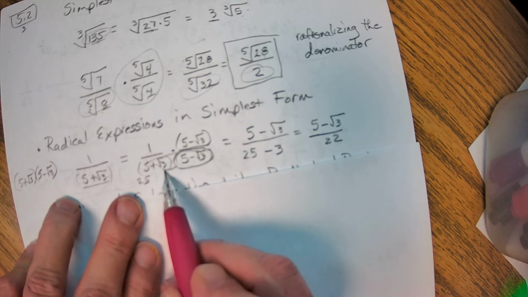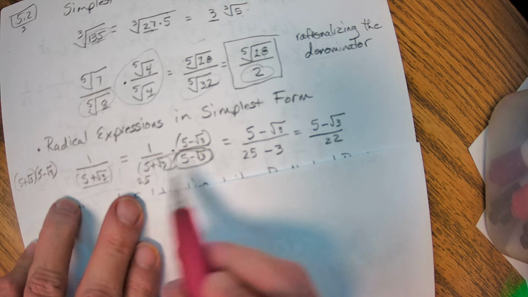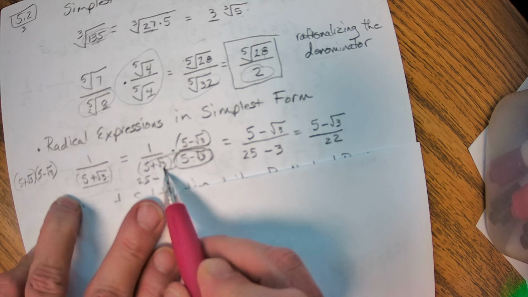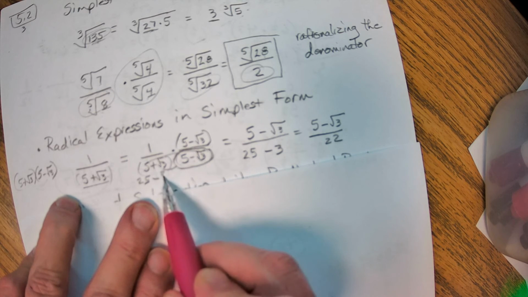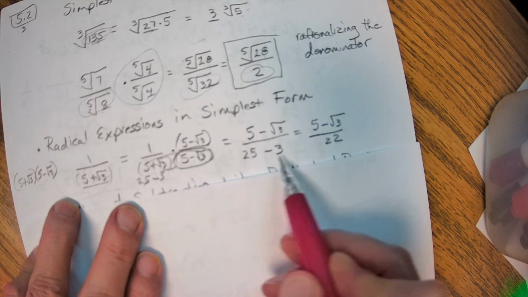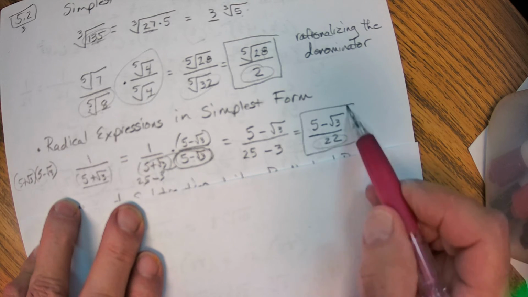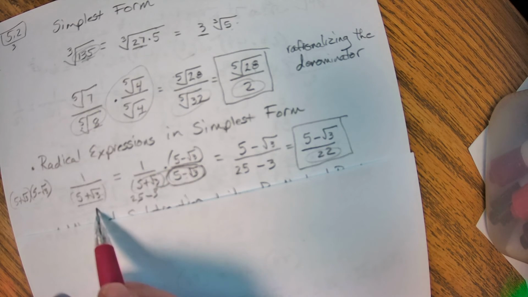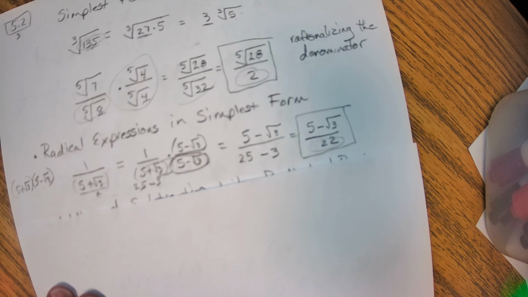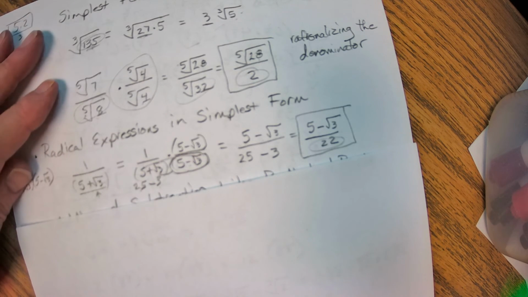So then I just have to look at the last products. Plus and minus would be minus. The square root of 3 times the square root of 3 is 3. 25 minus 3 is 22. And this would be the answer they're looking for because they don't like radicals in the denominator.